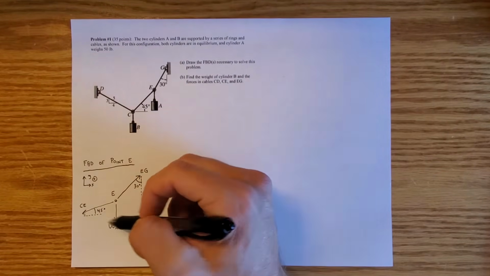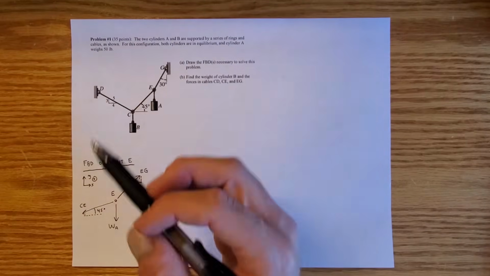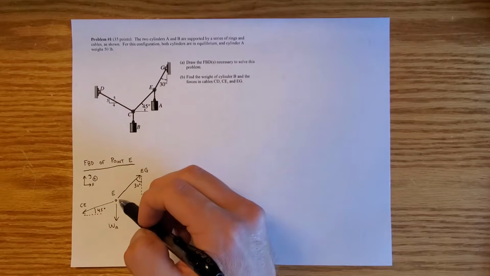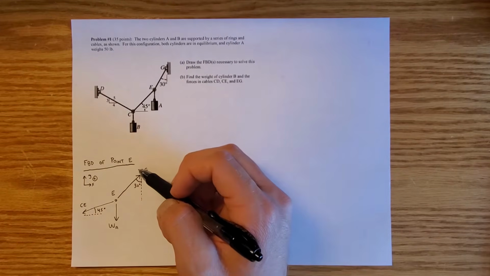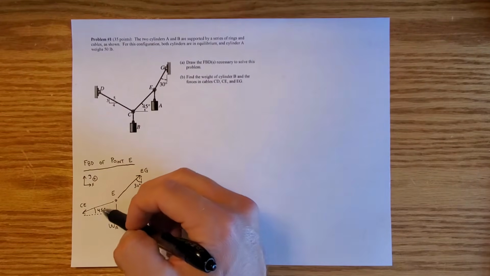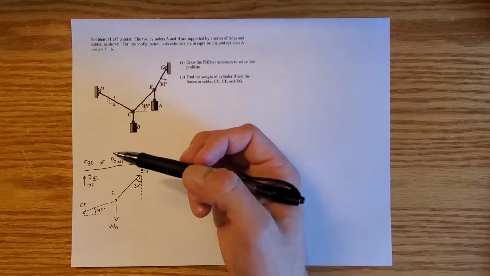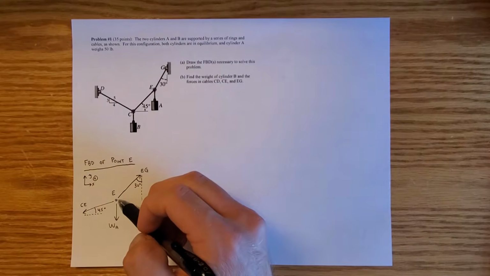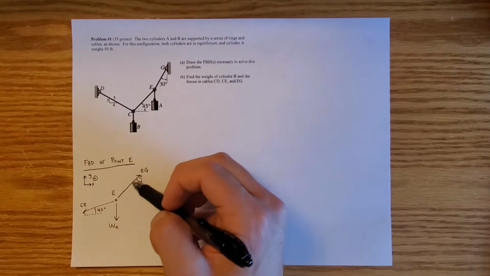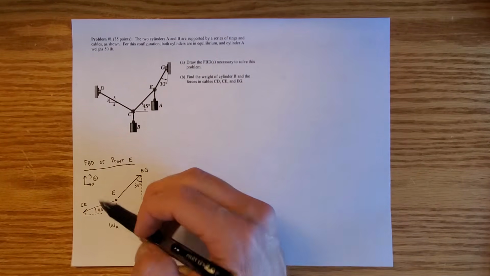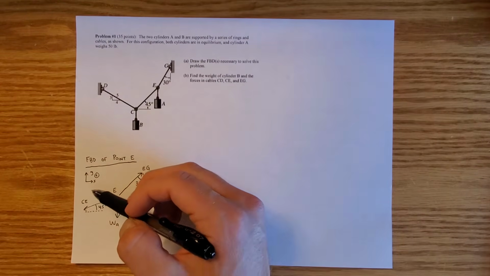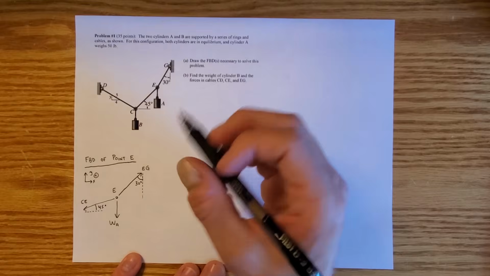So now I've drawn a free body diagram of point E. What I've got is the weight A going straight down. I've got cable EG going up and to the right, and I've got cable CE pointing down and to the left. Remember that if we're drawing a free body diagram of point E, we're drawing the cables, and the tension in each cable is always going to pull away from that point. I've included my angles, and I've also included my XY axes. So now we're ready to go and start to write our equations.